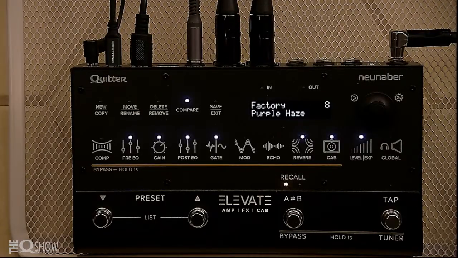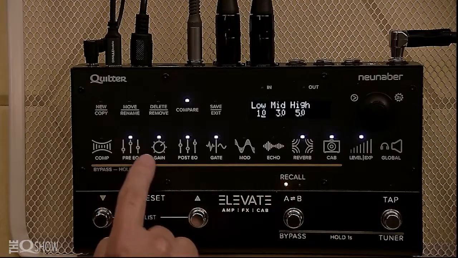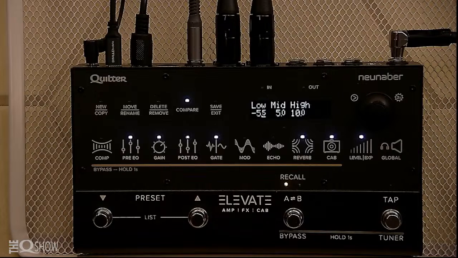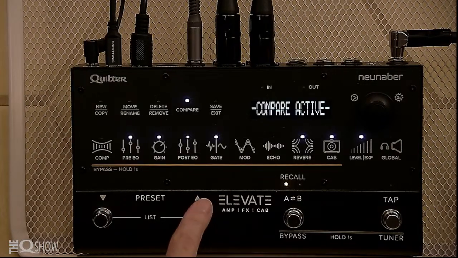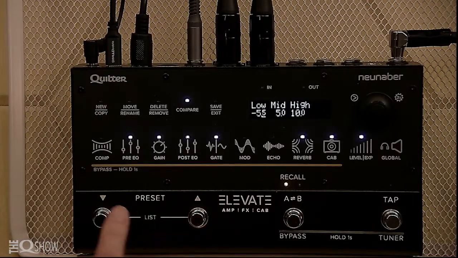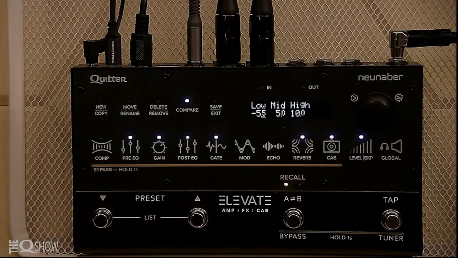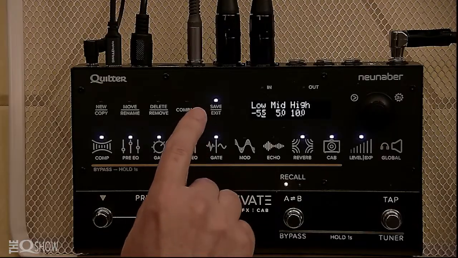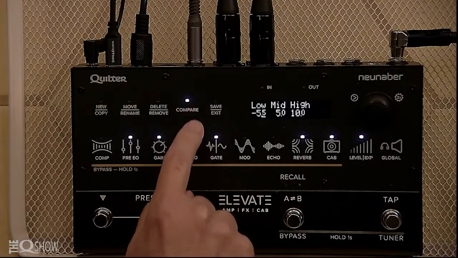As you're working and changing it, say you want to change a factory preset and you've massively increased the gain, compare just takes you back to where it was before you started. Now, when you're in compare mode, it's going to lock out certain functions. You can go into your parameters and see what they were set at in the saved version. But if you try to do something like change a preset, it's going to remind you that you have compare active. You've got to exit out of compare mode first. Again, tapping the compare button toggles that mode.